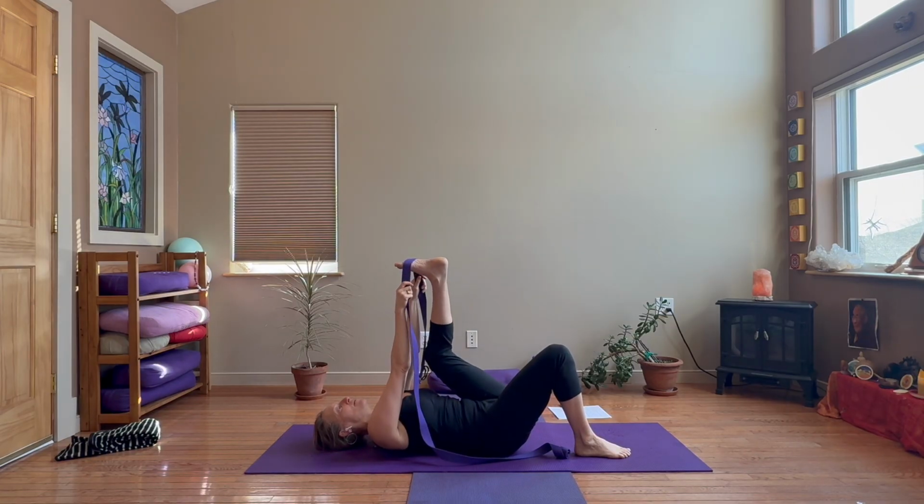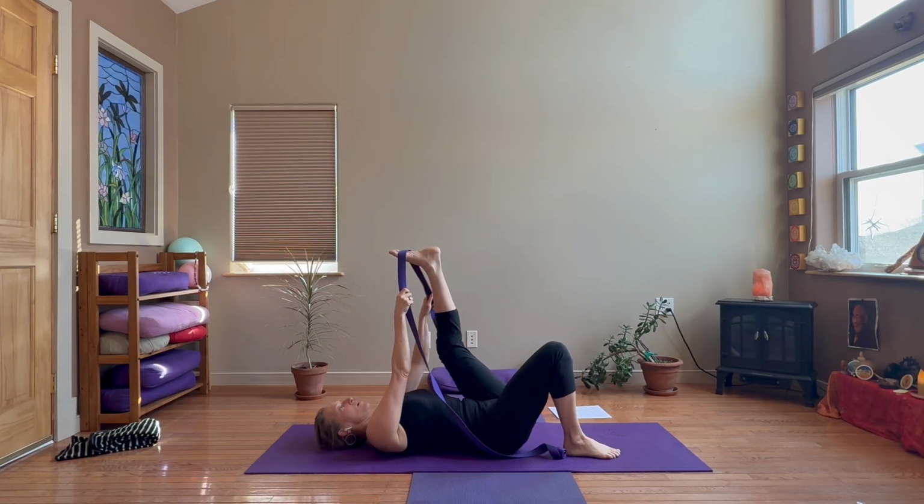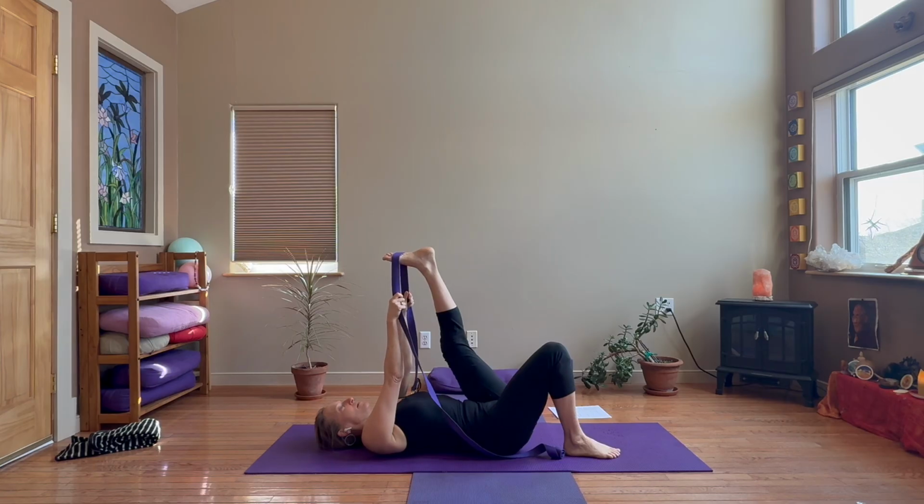Take the strap around the ball of the foot. Walking hands up each side of the strap, making arms straight and long. Let shoulder blades melt into the back. And even though it's a melting, it's actually a muscular energy. Good. Feel how the weight of the hands draw the strap down and resist it with the foot. Resist it. Good. Now start working with the knee.